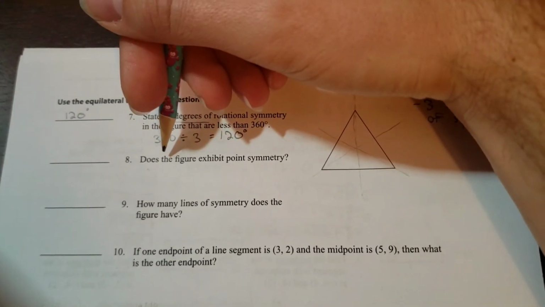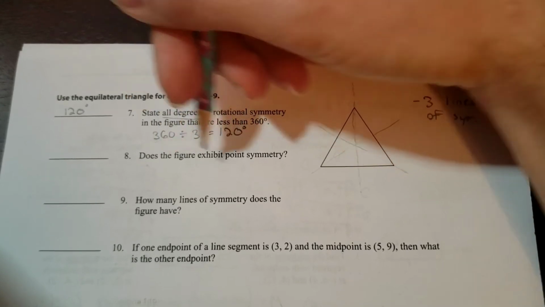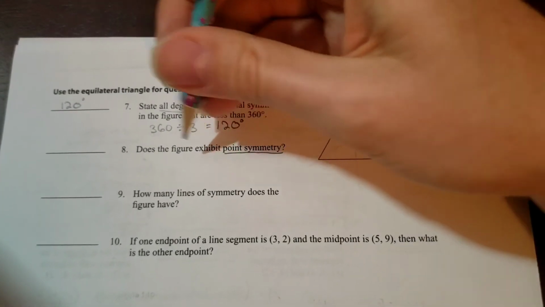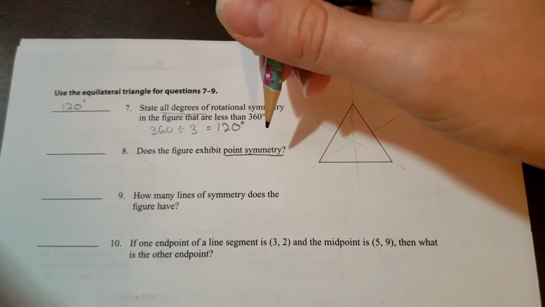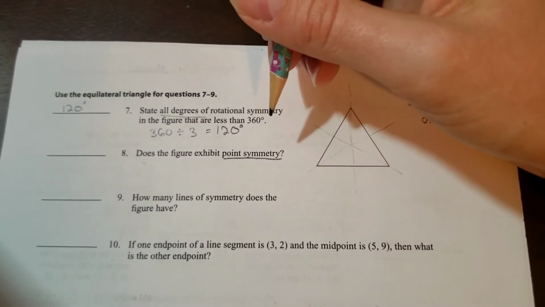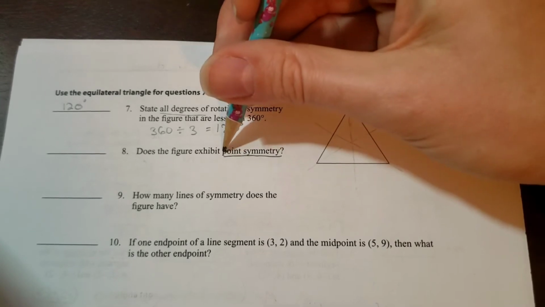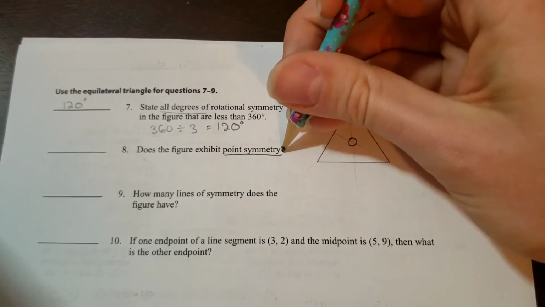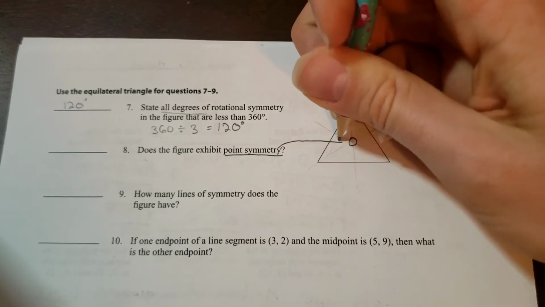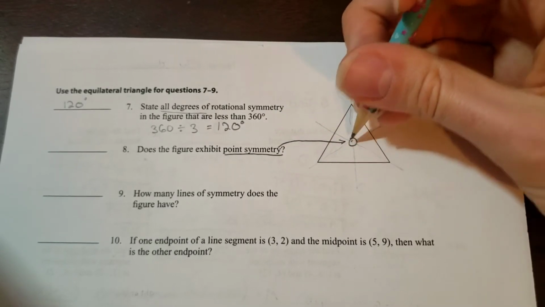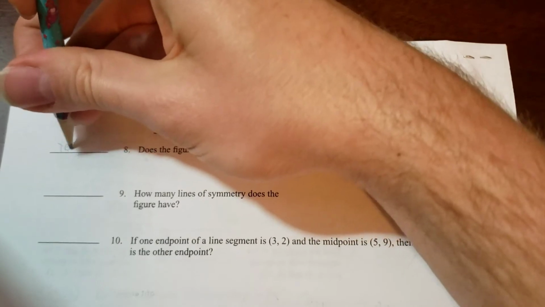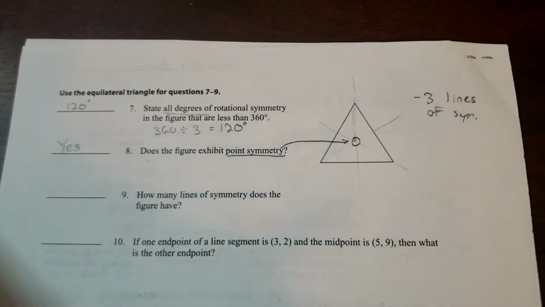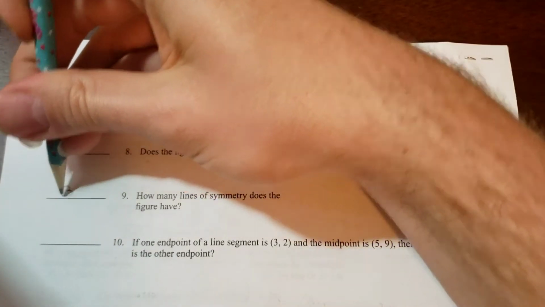Number 8. Does the figure exhibit a point of symmetry? Remember, a point of symmetry is, if the shape has more than one line of symmetry, that point will be where those lines intersect, so right here. That is our point of symmetry. Yes, it does. How many lines of symmetry does the figure have? 3, booyah.